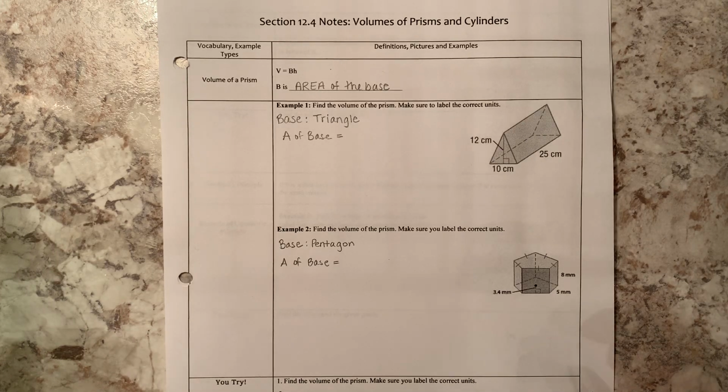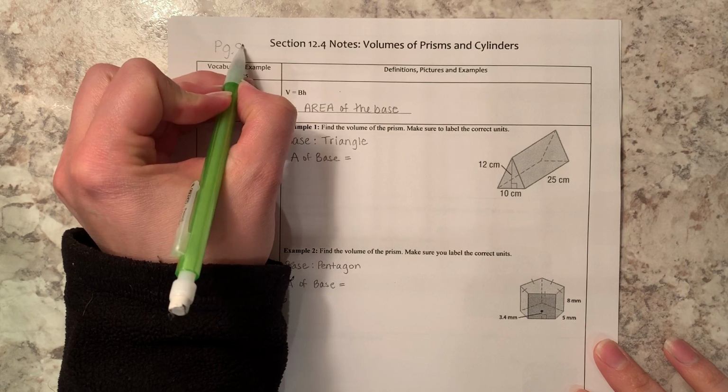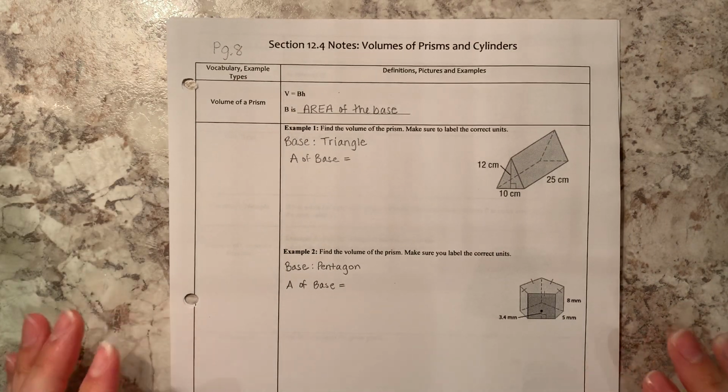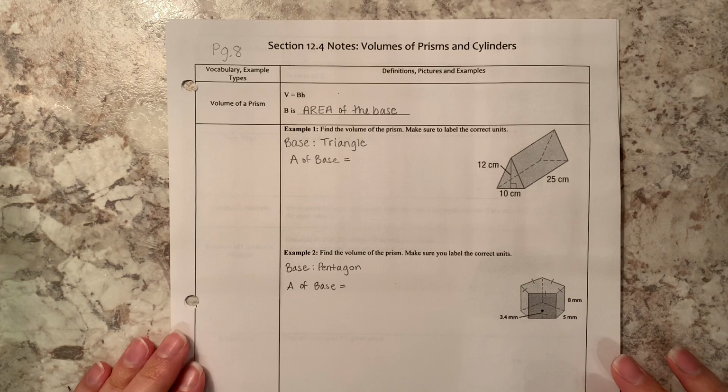All right, hello geometry. This is going to be your notes on section 12.4. We are on page 8 today, so if you printed your workbook, find page 8 and you should be able to follow along. Otherwise, just do the best that you can to draw these figures and show as much work as you can in your notebook paper.